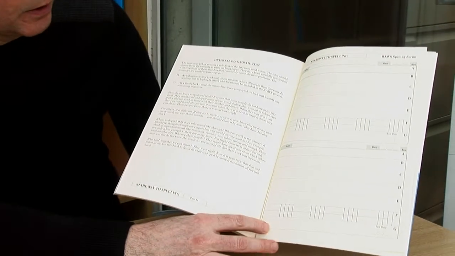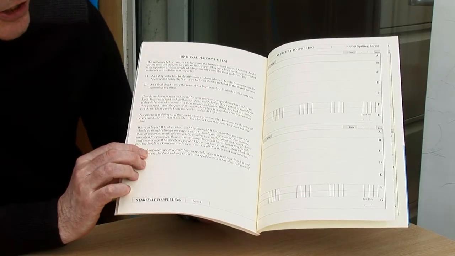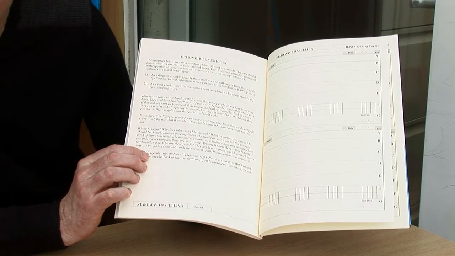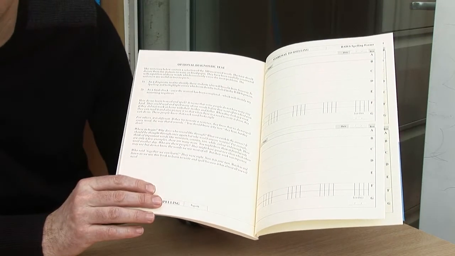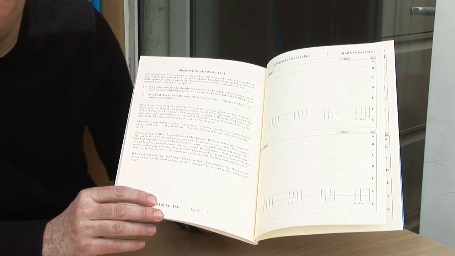On page 84 of the manual, we have an optional diagnostic test. This is useful in 2 ways. First of all, by dictating these sentences for your student to write on paper, any students who make a lot of errors, because these sentences contain all 300 most used words, will certainly benefit from the manual. It's also useful in a second way as a final check, so that those students who have been all the way through the manual, learned all 300 most used words, can have a final check to see if there are any words which have slipped through the net.